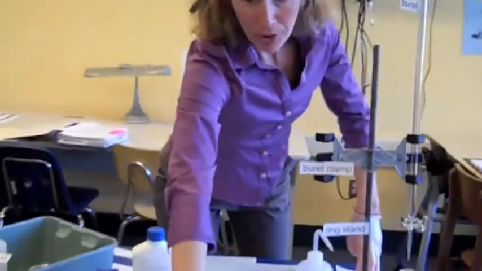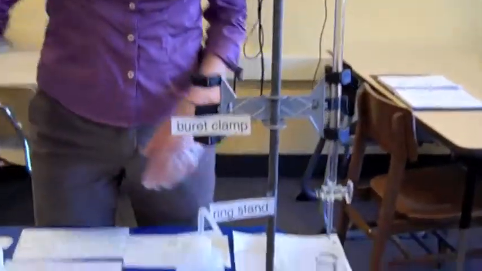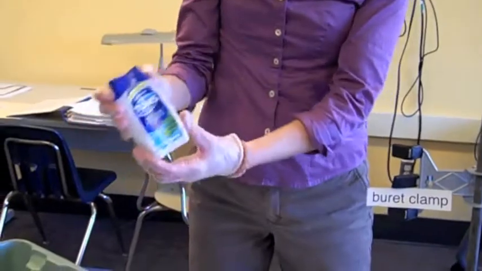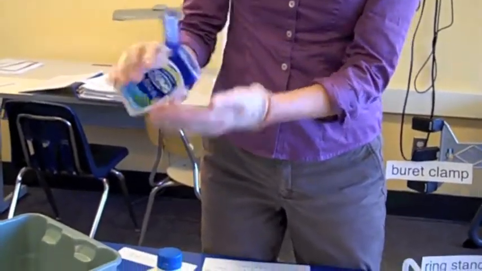This is the lab you're going to be looking at when you do this. Step 1 is set up the titration apparatus. This is it. Step 2, obtain an antacid tablet and record its name. I'm going to grab one of the three options. It's called Tums. And I'm going to write its name right below here, antacid, Tums.